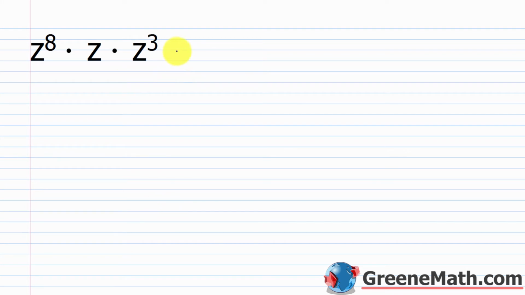So base is the same, I keep it the same, and then I just add the exponents. So I have an exponent here of 8, then plus. Here I don't have a visible exponent. So what am I going to put? And this is very, very important. If you don't have a visible exponent, the exponent is 1. Because I have z to the 1st power there, or 1 single z.